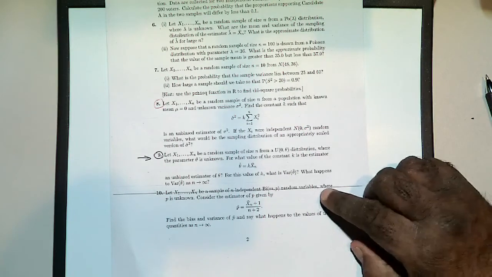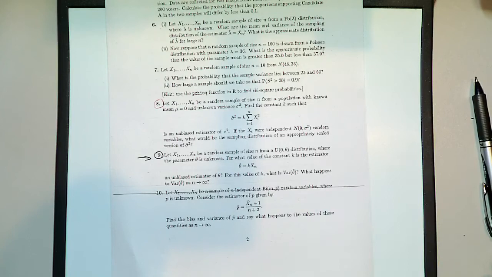You have a random sample from a uniform 0 to theta, where theta is unknown, and it's similar to the previous one that we did.